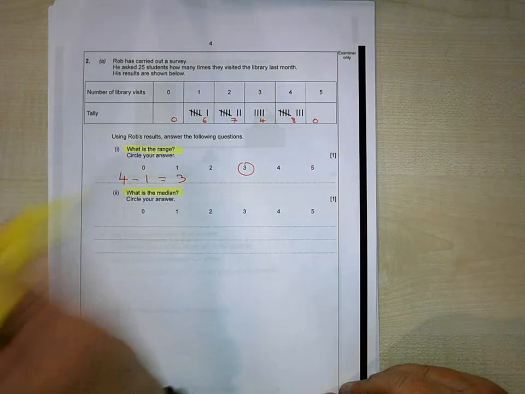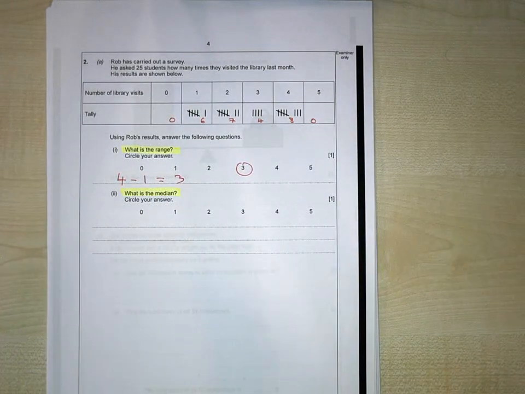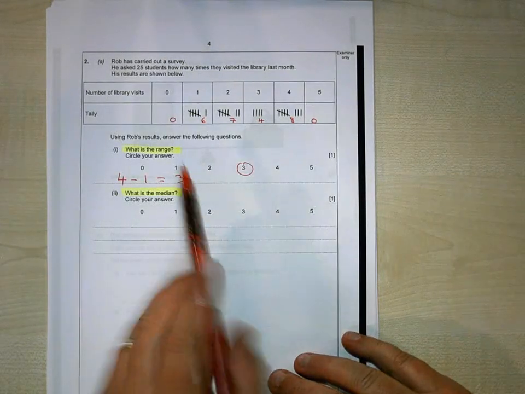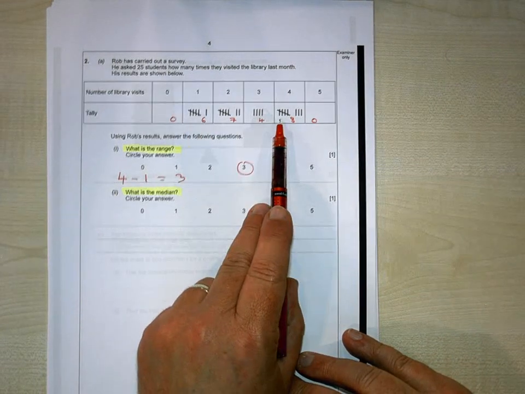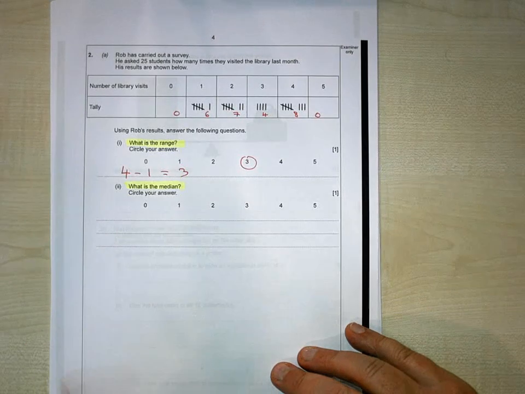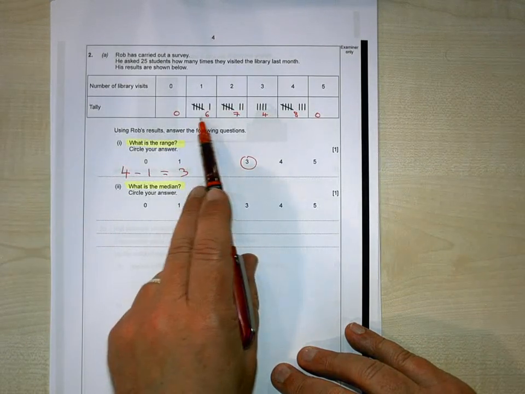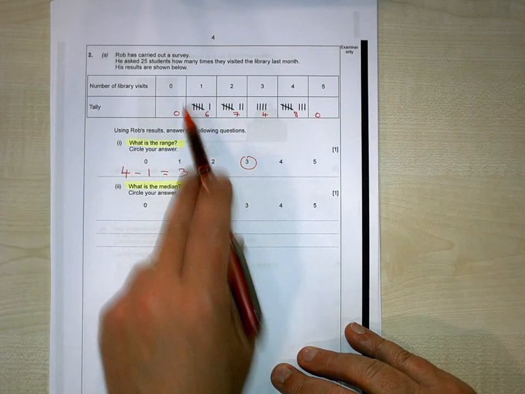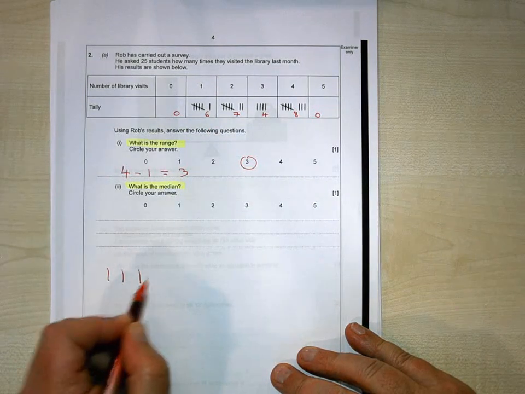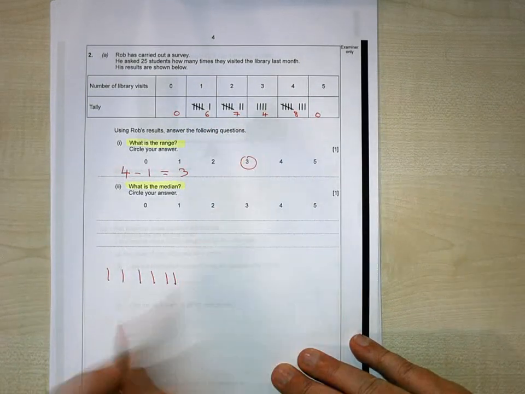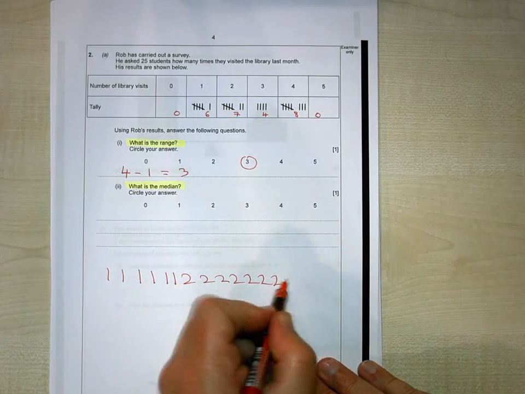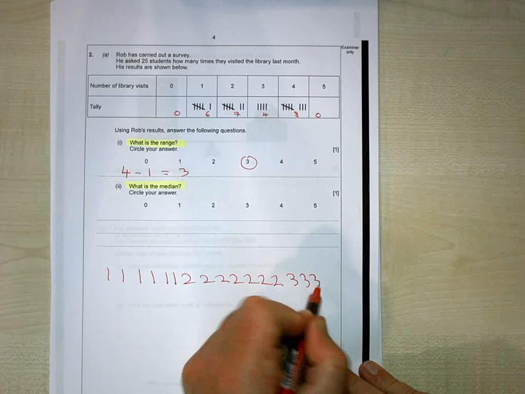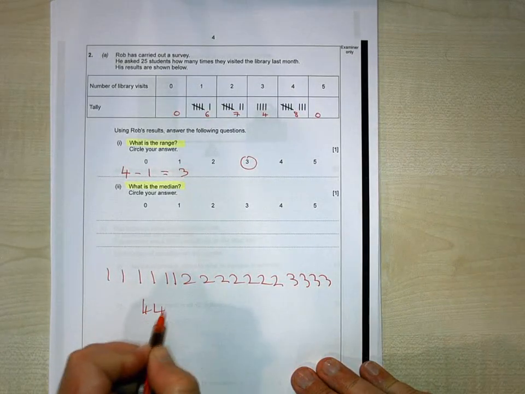Second question, what is the median? Well, the median is the middle value in an ordered list. Well, the list is in order here because it's been grouped. If I wanted to, and if you felt you needed to, you could write this as no zeros, 6 ones, 1, 2, 3, 4, 5, 6, 7 twos, 4 threes, and 8 fours.